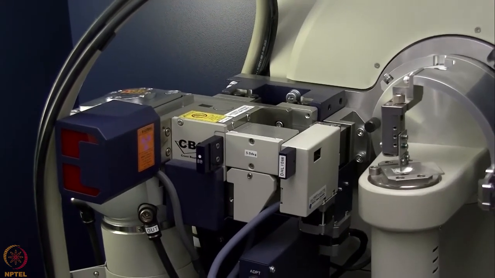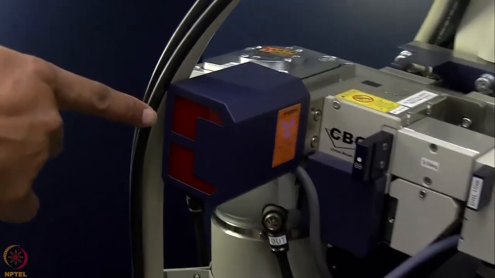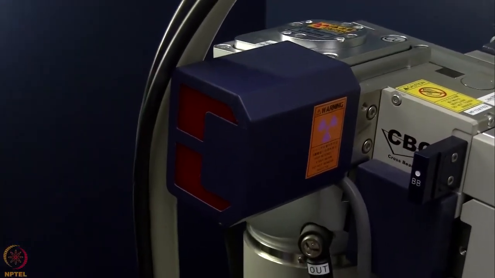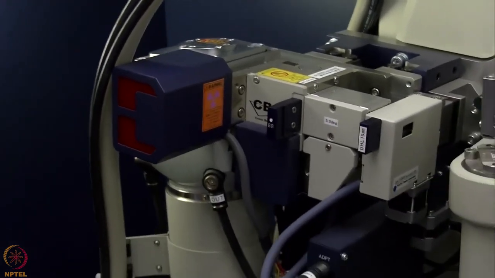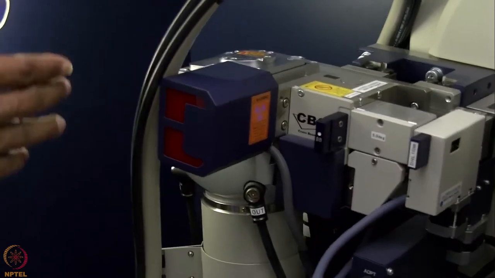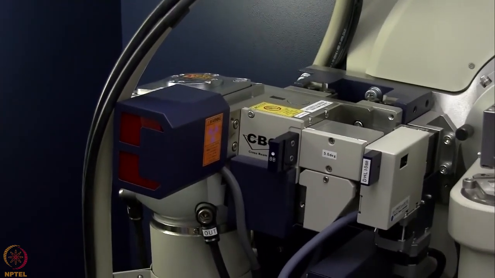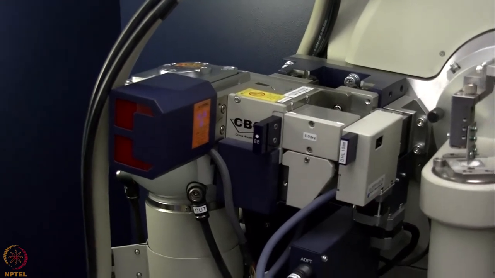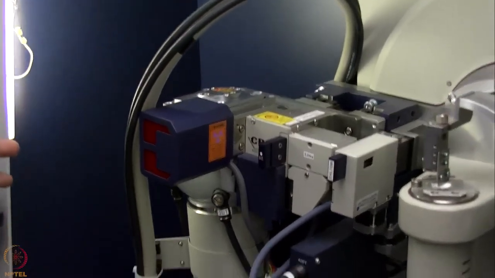When the X-ray data is going on, we will see that this particular red light will be on, which indicates that the shutter is open. When we are keeping the door open, that means the shutter is closed. So although X-ray is generated inside the tube, that X-ray is not coming out to this chamber until the shutter is open. And one cannot open the shutter without closing the door.